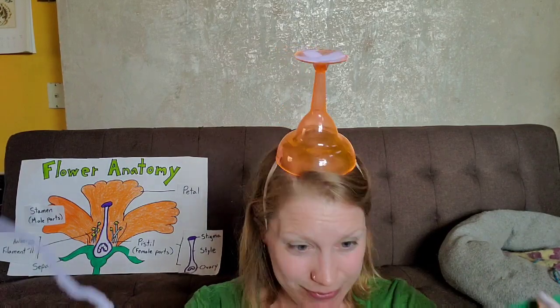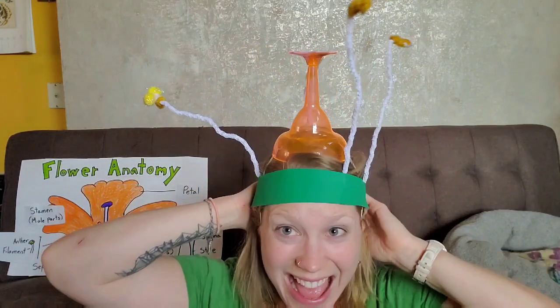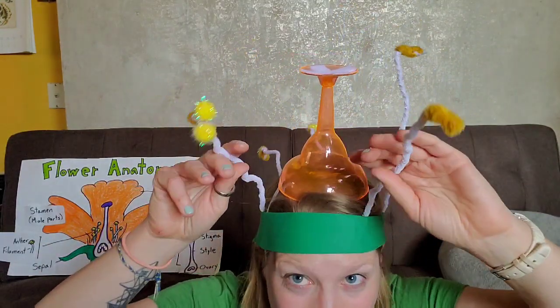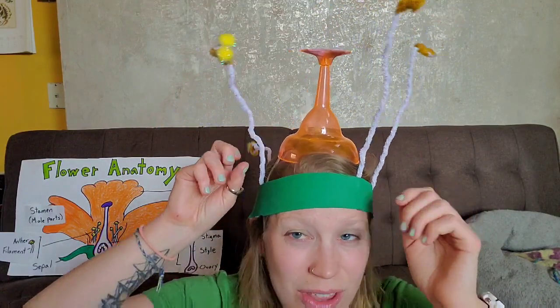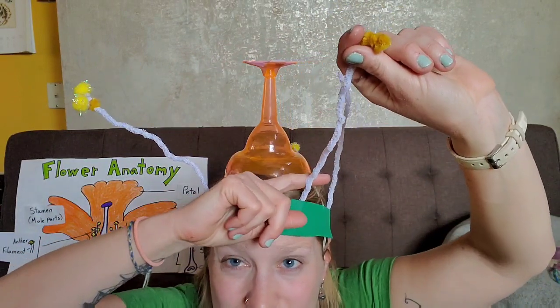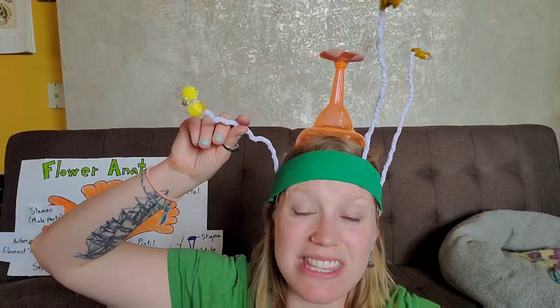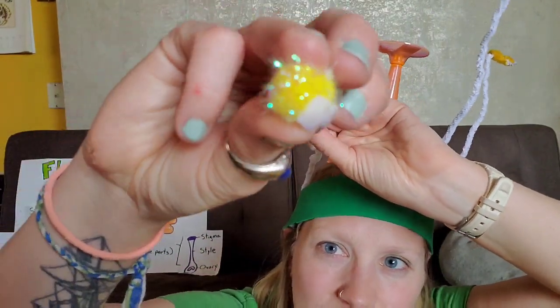Part number 2. That's right, it's happening. It's all happening. Now I have for you the second whorl of my flower, which is the anther on top of a filament. And these together are called the stamens, right? So the male parts. These stamens also carry pollen.